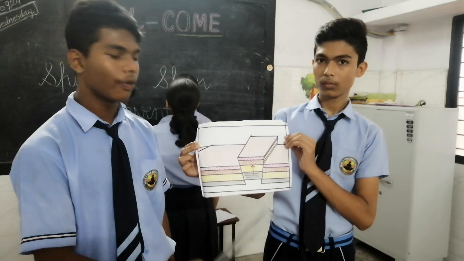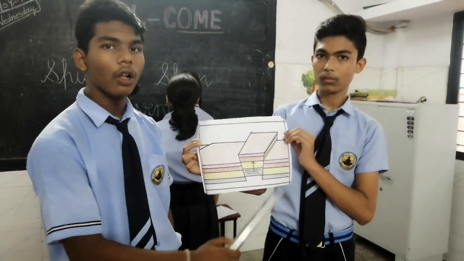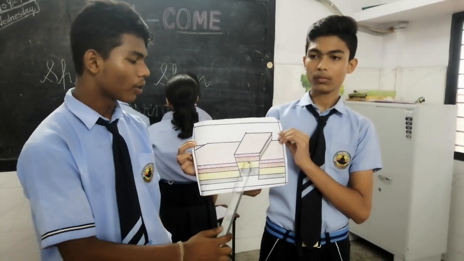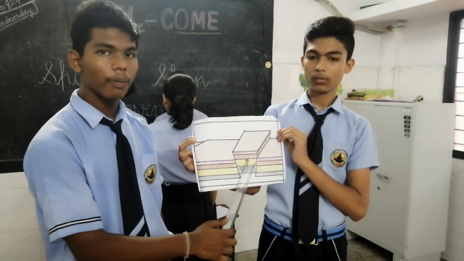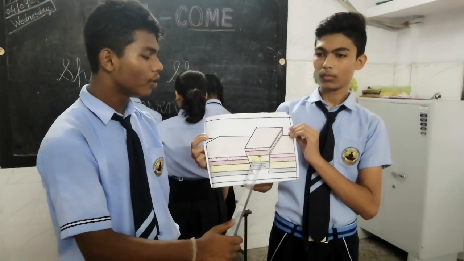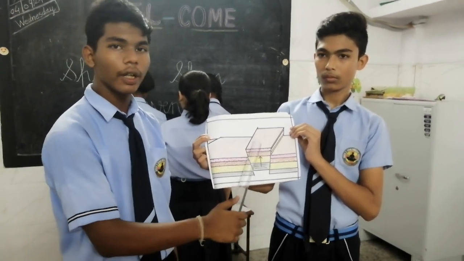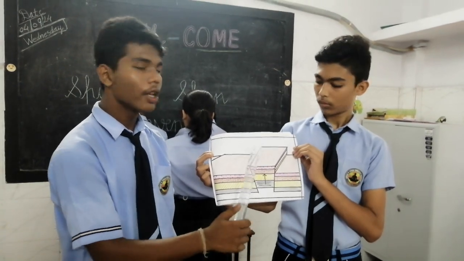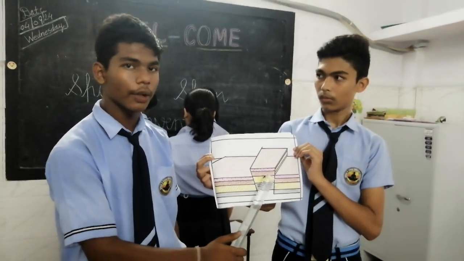Similarly, the waves traveling towards each other in hard rocks also form faults due to compression. When the part of the earth's crust between two parallel faults is lifted up, it looks like a block. Such a landform is known as a block mountain.